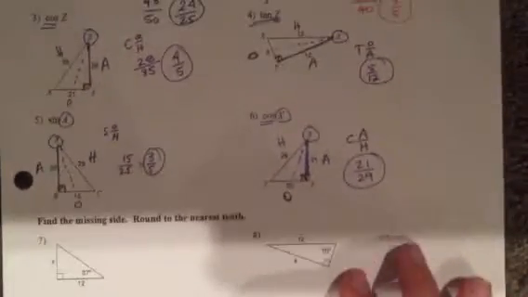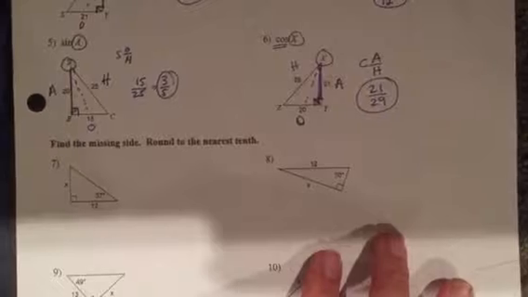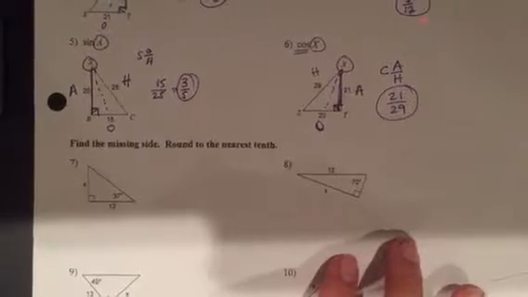Those are our ratios. Now we're going to use those ratios to set up our trig equations.